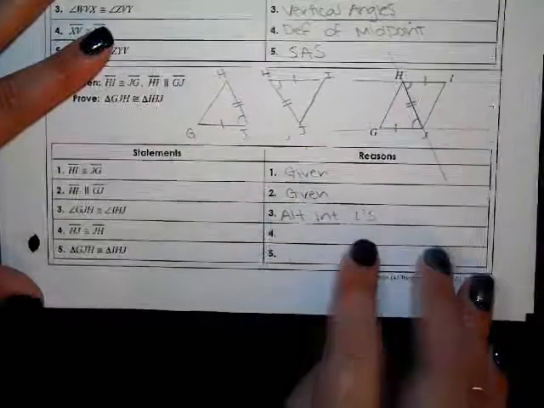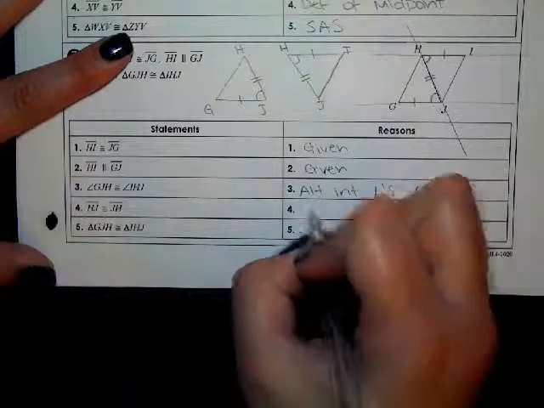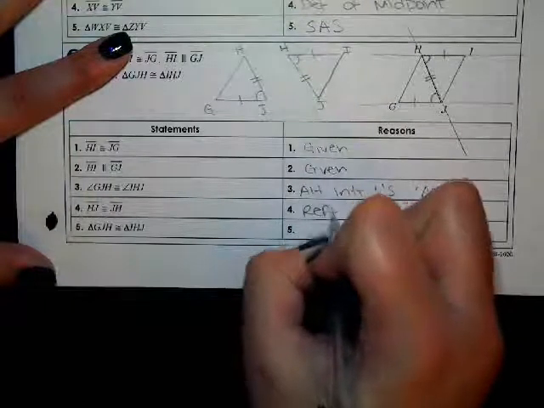Alt interior angles. I am not kidding, people do that. But people do say AIA. HJ is congruent to JH. Why is that? Reflexive property. Okay, and then our last, the triangles are congruent because SAS.